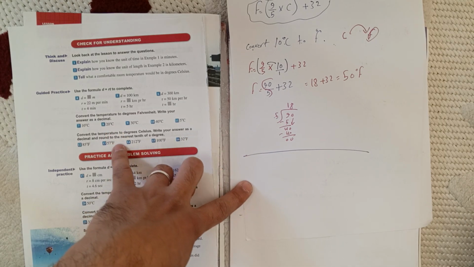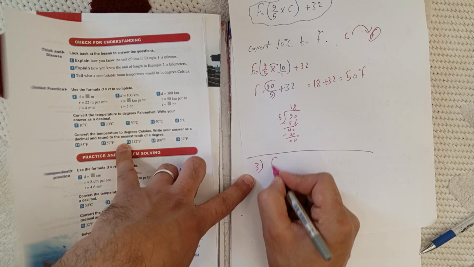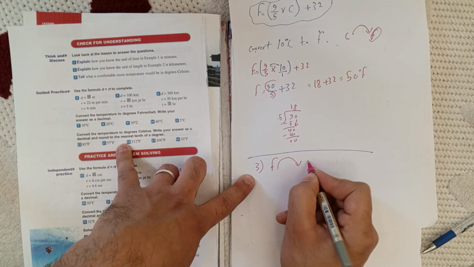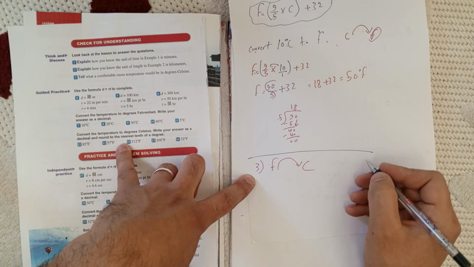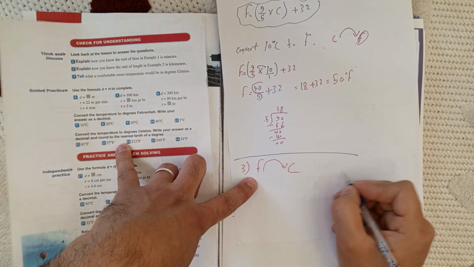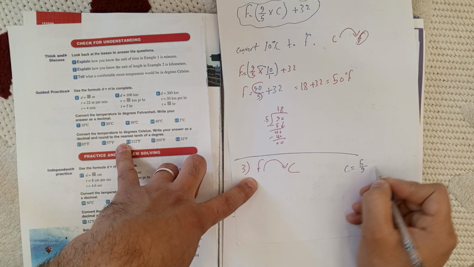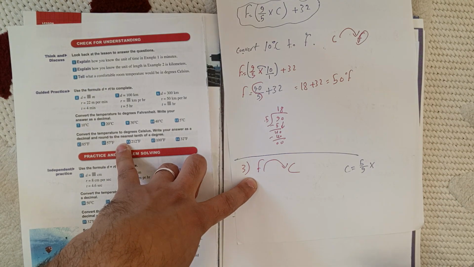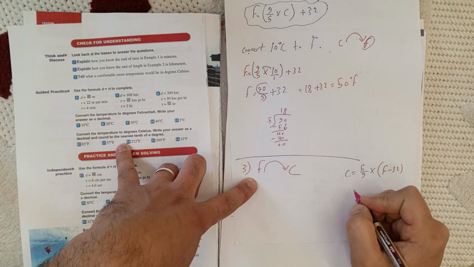So the third rule is changing Fahrenheit to degrees Celsius. The formula is C is equal to 5/9 times, in the brackets, F minus 32.